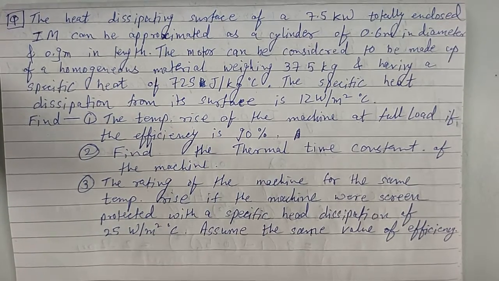The motor can be considered to be made up of a homogeneous material weighing 375 kg and having a specific heat of 725 joules per kg degree centigrade. The specific heat dissipation from its surface is 12 watt per meter square degree centigrade.